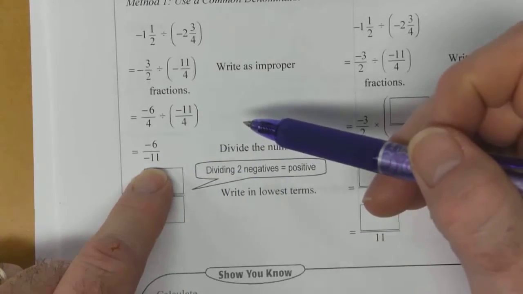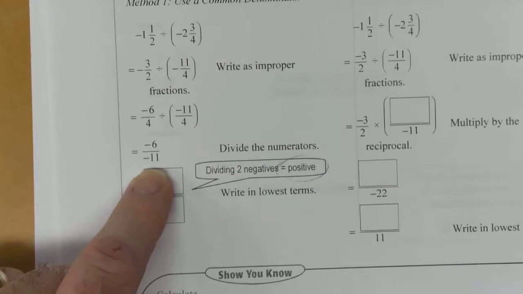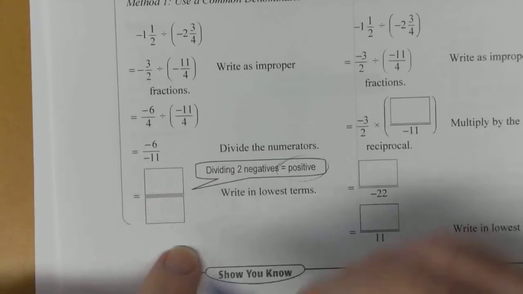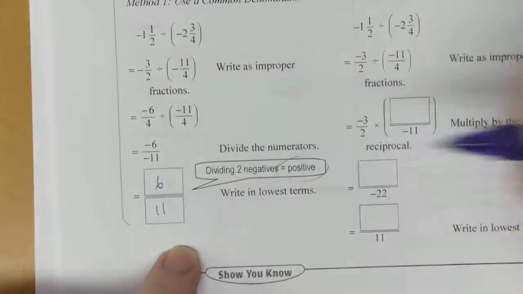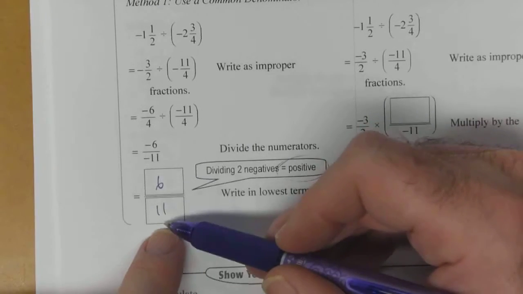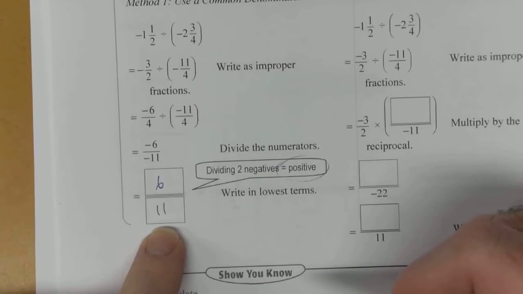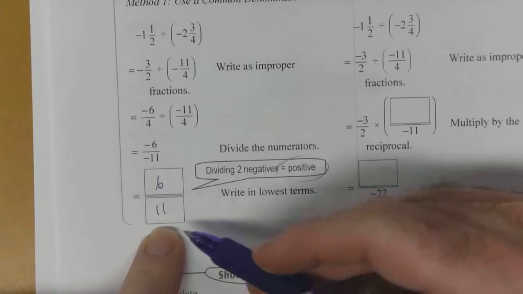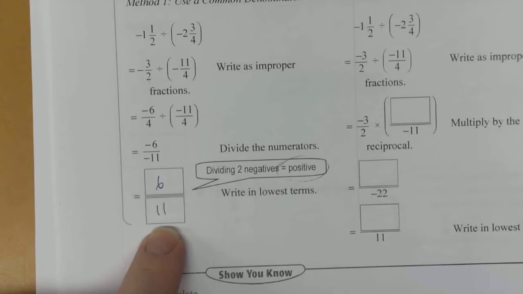Negative divided by a negative becomes positive. So we're left with 6/11. And that is in lowest terms. There are no factors that go into both 11 and 6 other than 1. 11 is actually a prime number.